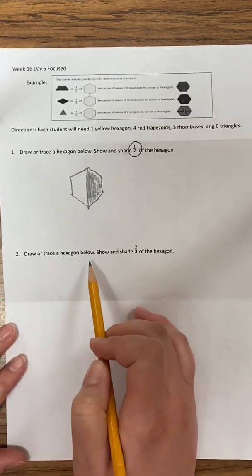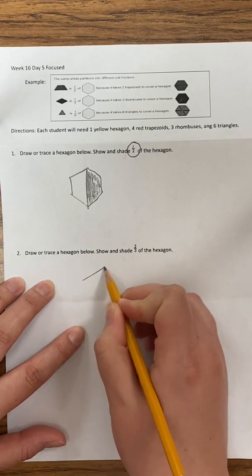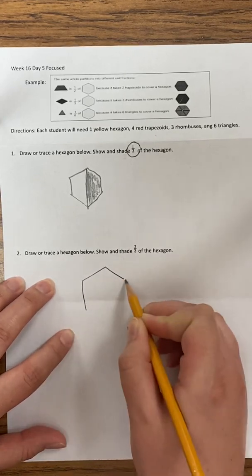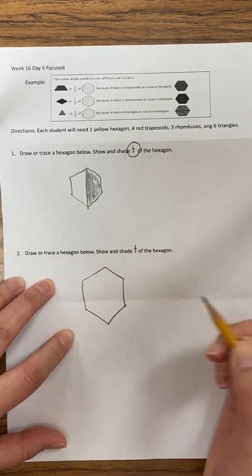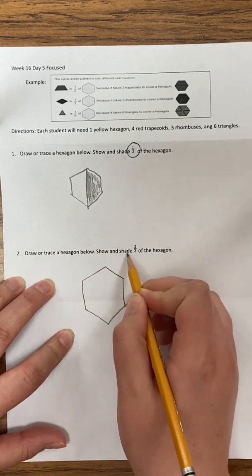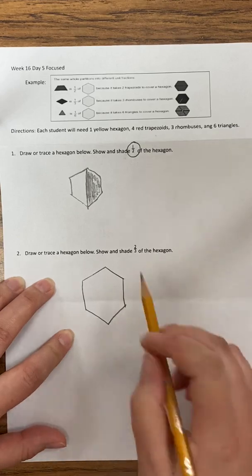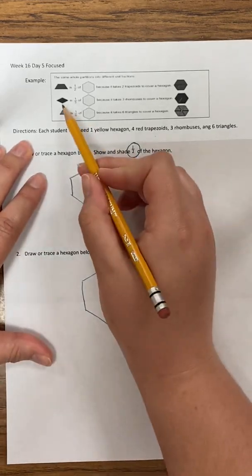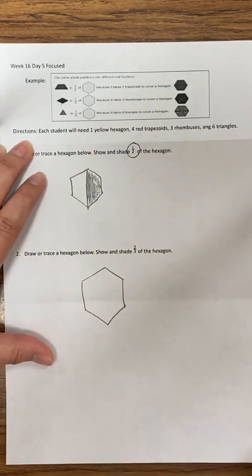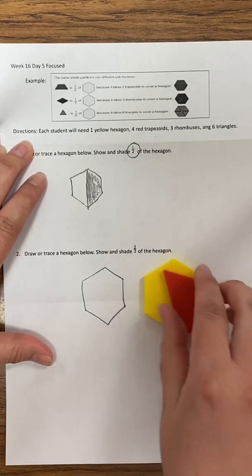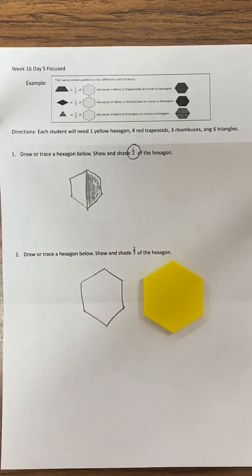Draw or trace a hexagon below, so same thing. So we'll do a little bit bigger. There we go. And then like that. Show and shade 2/3 of a hexagon. Okay, so going back up here, thirds was using a rhombus. So, to make this easier on myself, boys and girls, you're just watching me.